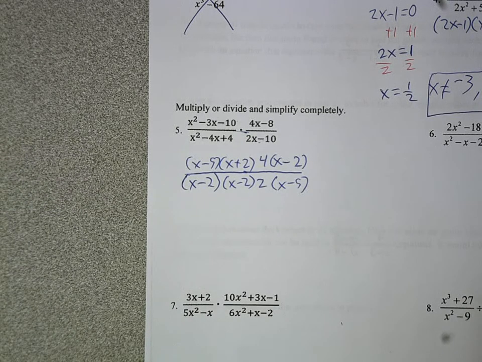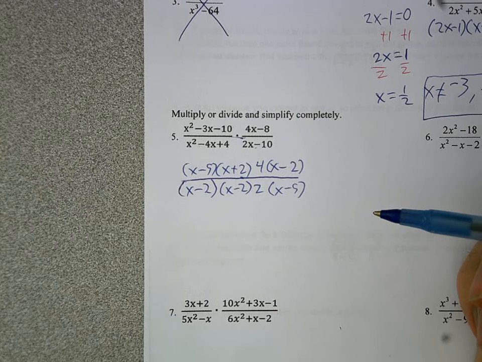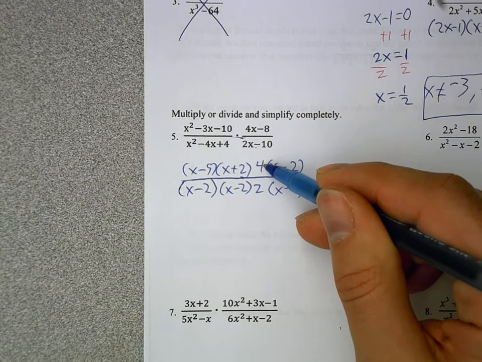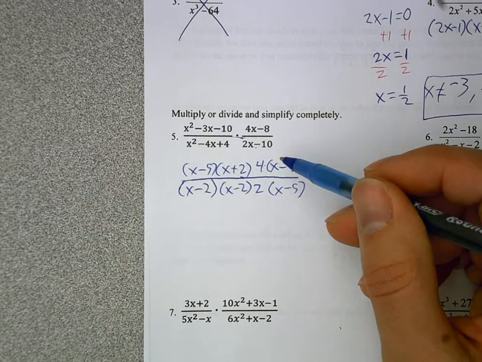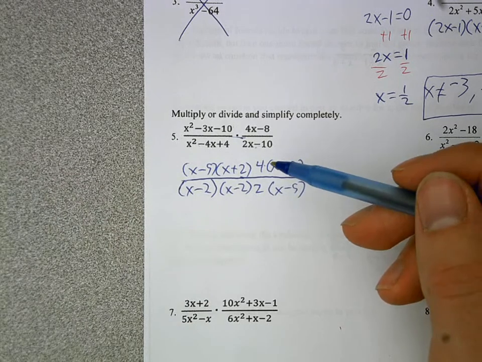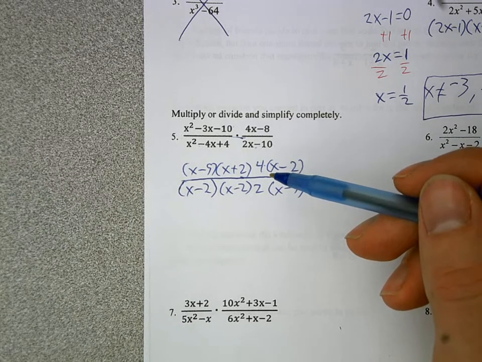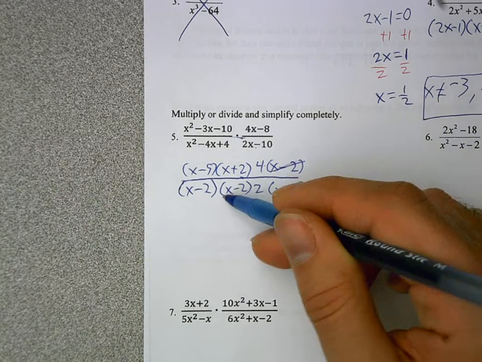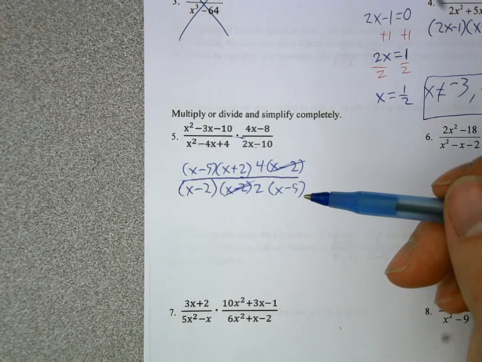So what do we see that's on the top and the bottom? Let's see. Not here today. Kaiva. So we're looking for something that's on the top and the bottom. Do you see something that's on the top and the bottom? X minus 2. So let's take one of those. One of those. There's still an x minus 2 left over, right? Does that make sense to everybody?